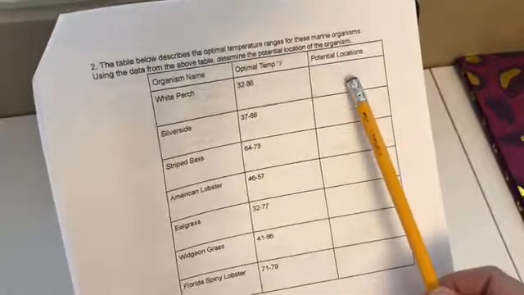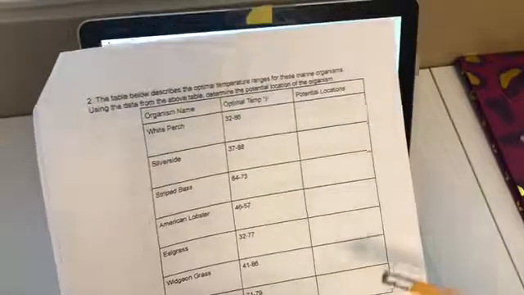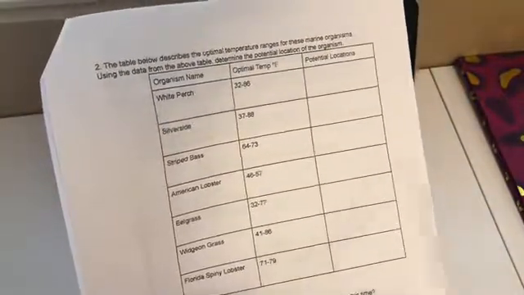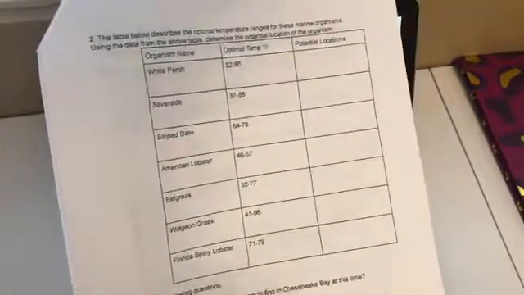So I want you to list the potential locations for all of these that they could live. Some are going to be able to live in a lot, and some are just going to have very narrow places that they can live. I want to give you an example of that.